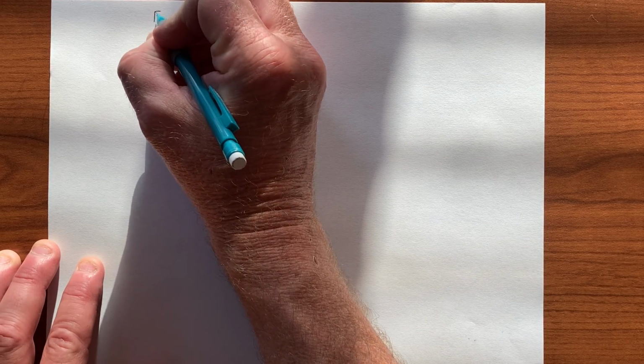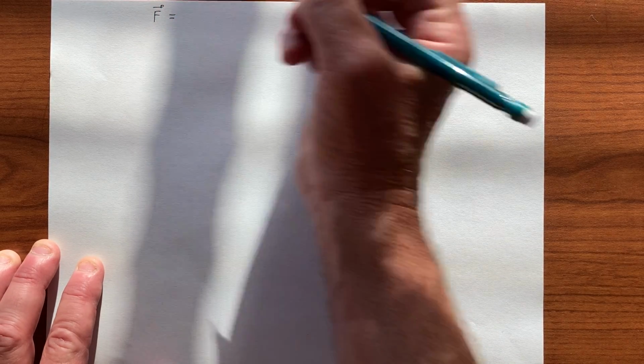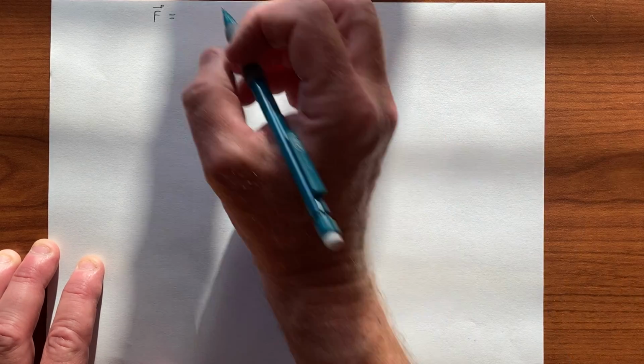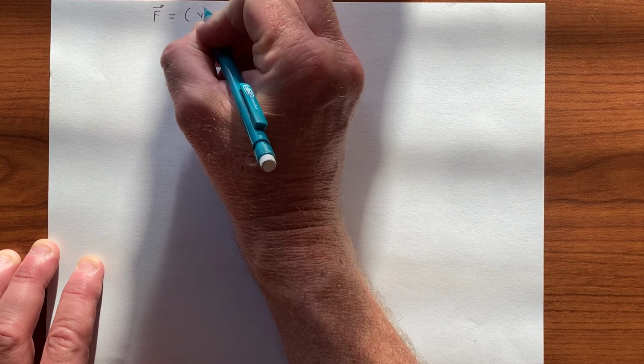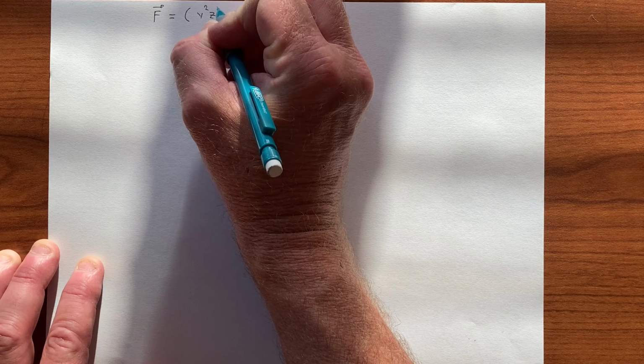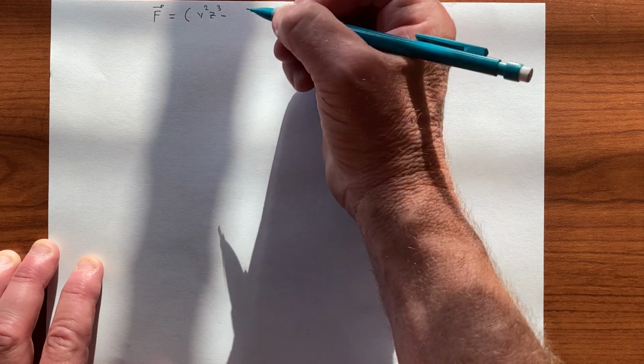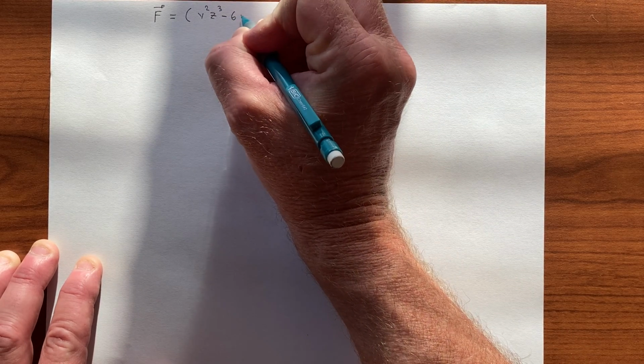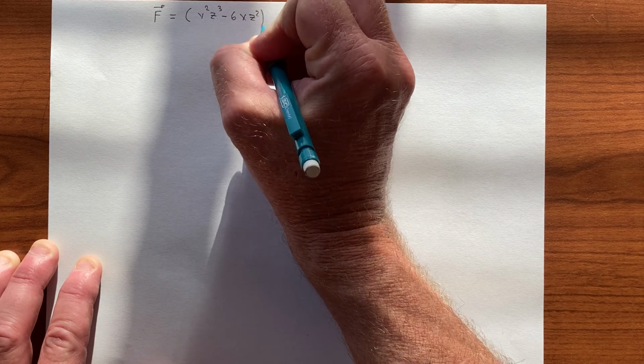Let's assume that we have a force given in Cartesian coordinates, which is y squared z cubed minus 6xz squared. That's the x component.